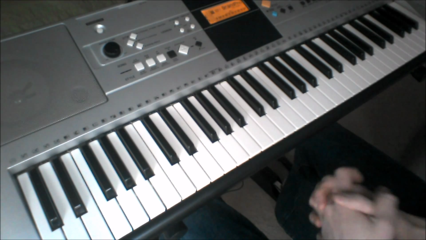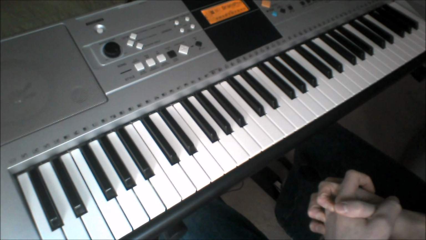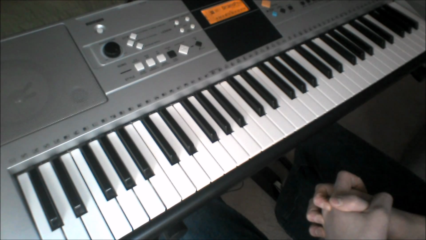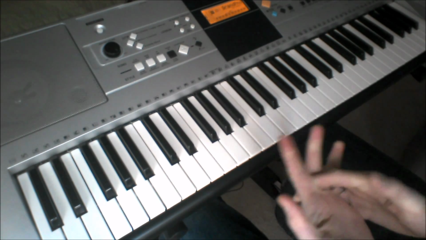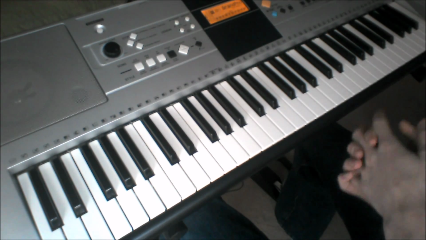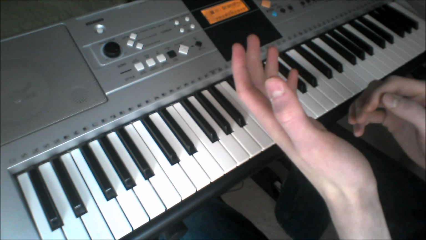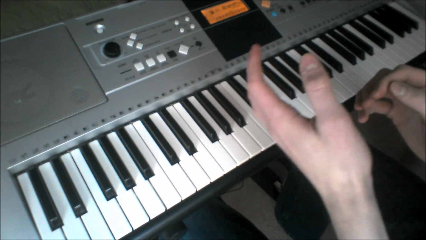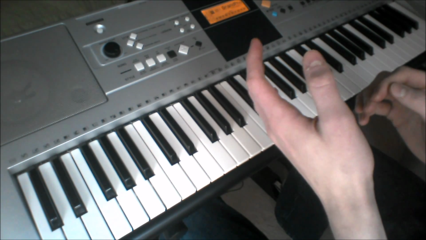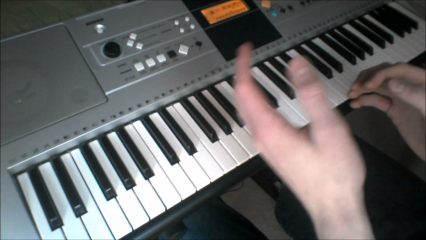Now that you know these accompaniment styles, you can apply them to any song, whether it be a song in the key of D or a song in the key of G. Simply look at your note or at your chord, and if it's a G chord, even if it's in a different key, the root note is still G.